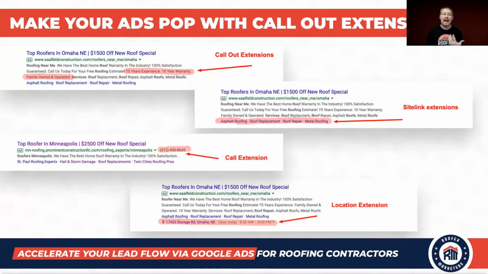You want to have your ads pop out, right? We want to speak to the fears of the consumer, right? We want to use all of the opportunities that Google allows us to expand our ads. So we can use things that are called callout extensions, and that's where you're putting out the benefits of your company. Sitelink extensions.